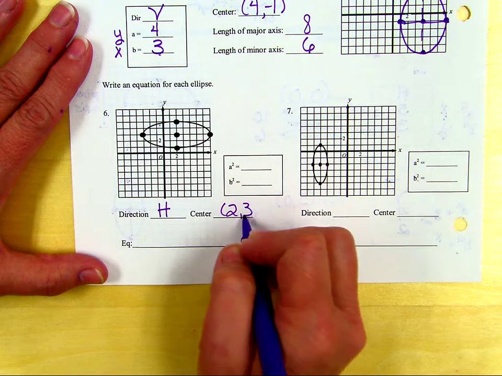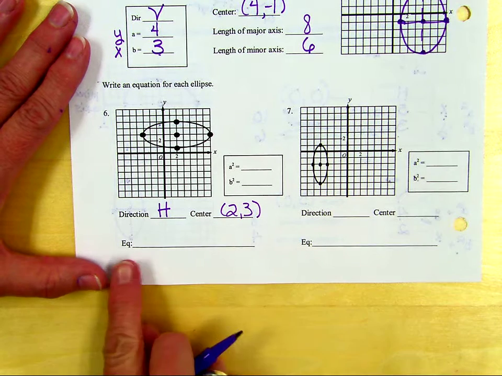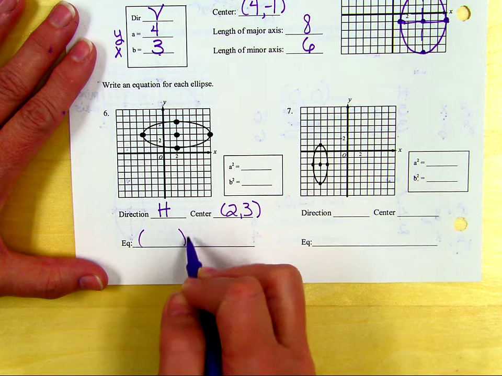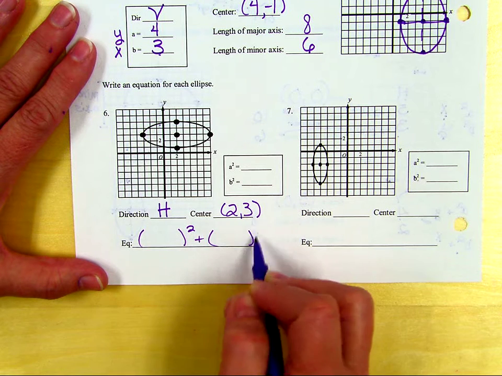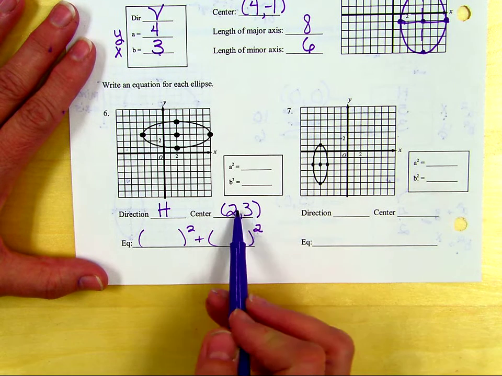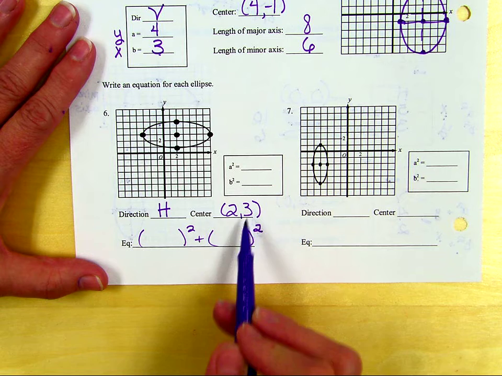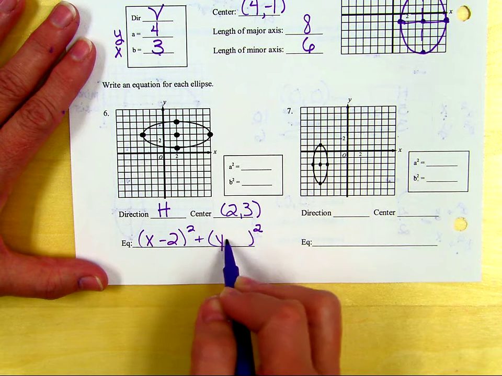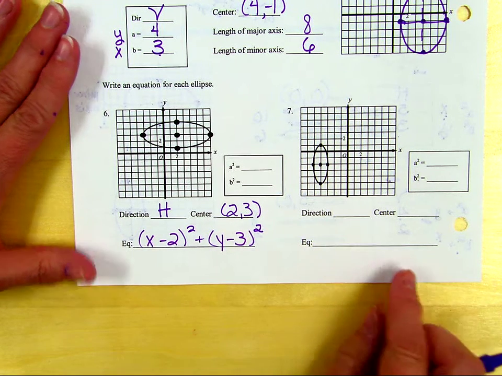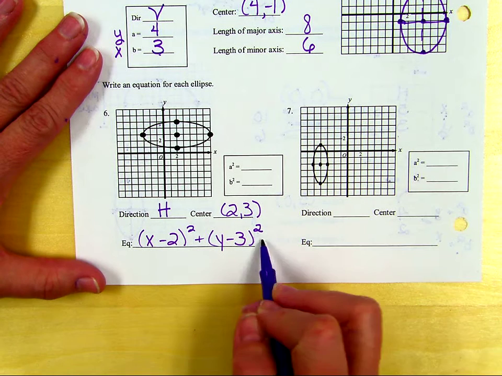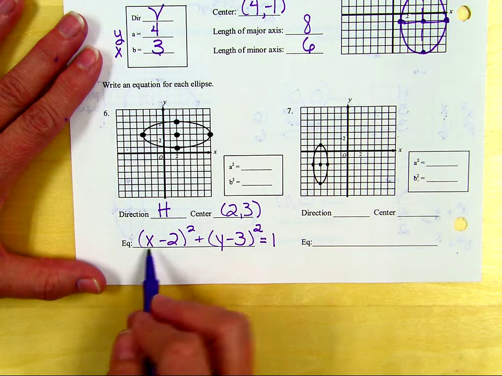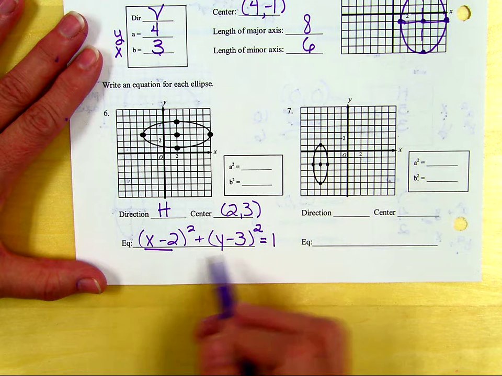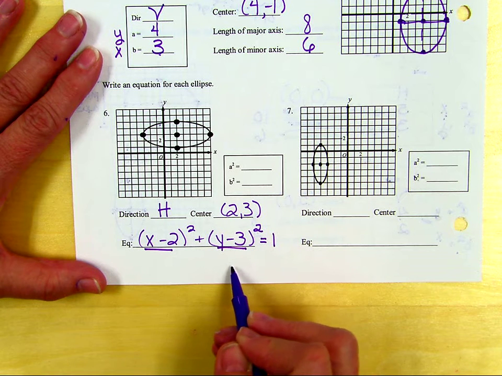Okay? So the top of the equation is just like the circle. I'm going to have parentheses squared plus parentheses squared. These go inside as the opposite sign. So x minus 2, y minus 3. But for an ellipse, it always equals 1. Under here, I put the radius in the x direction squared. Under here, I put the radius in the y direction squared.